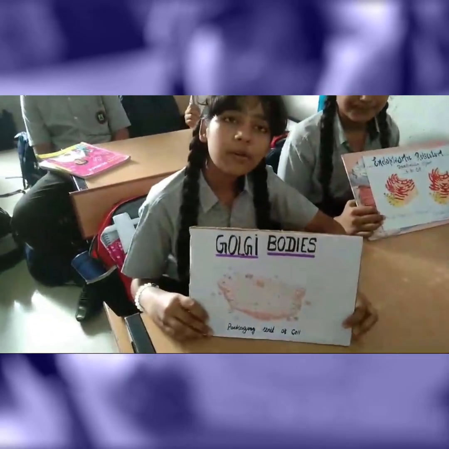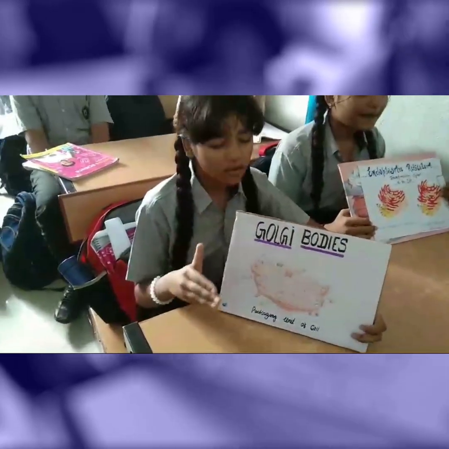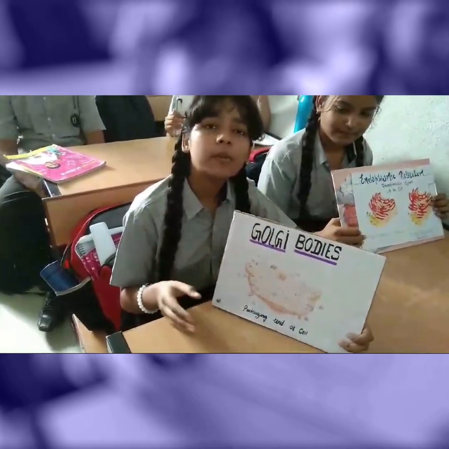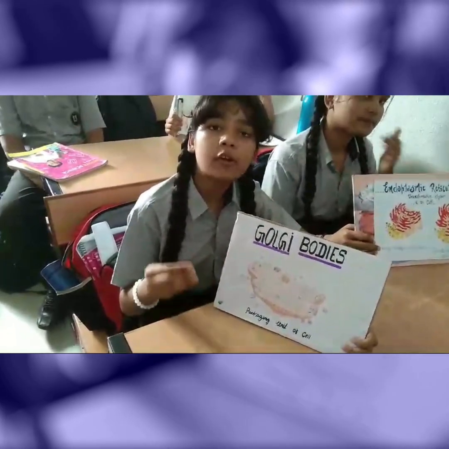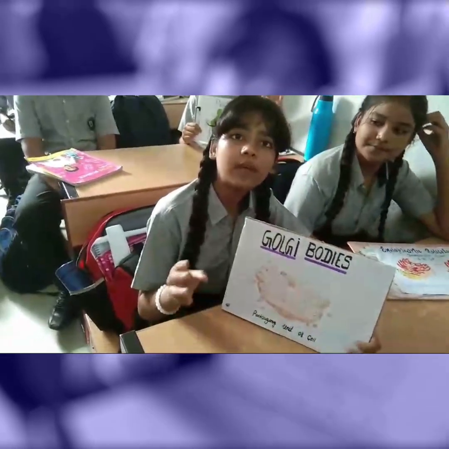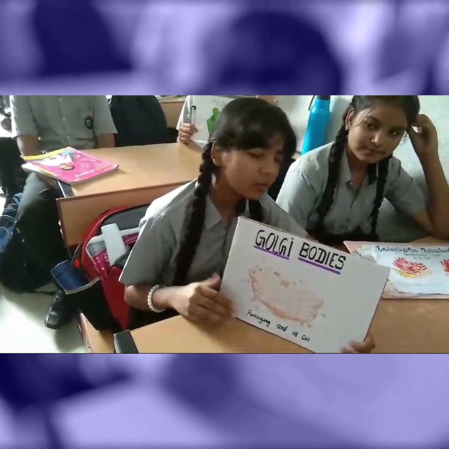Ma'am, Golgi bodies are membrane sacs arranged parallel to each other. They are responsible for packaging of protein, thus they are called packaging factories of the cell. They are responsible for secretion of enzymes and formation of lysosomes.